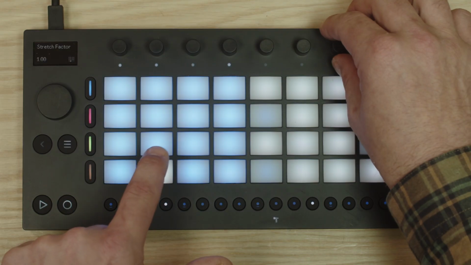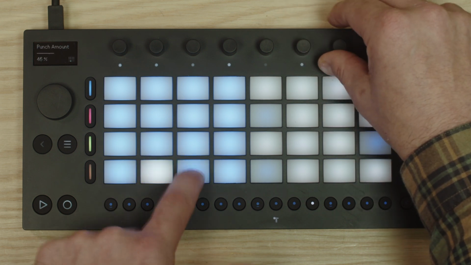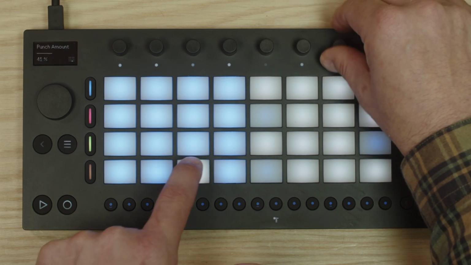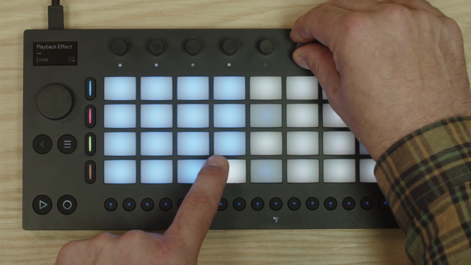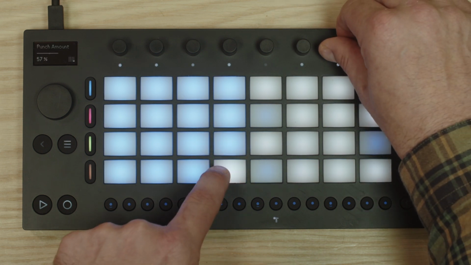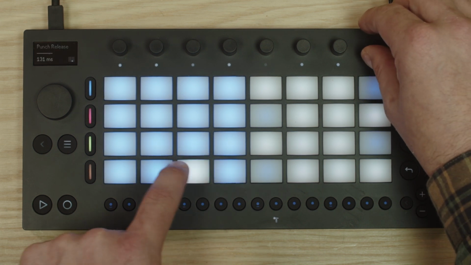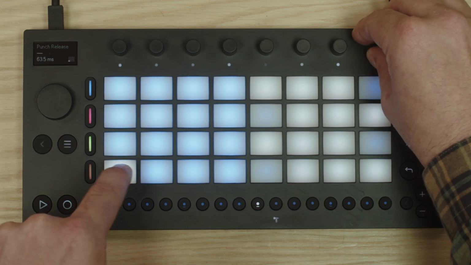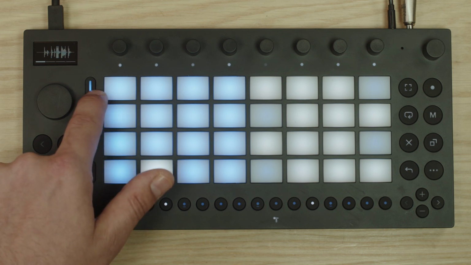So you hear the noise in the background of the sample coming up. So we'll turn all of them onto that punch mode. Turn that one onto punch as well. Oh, you really hear it on that one with the hi-hat. Okay, cool. So I've used the punch playback effect to change the sound a little bit.